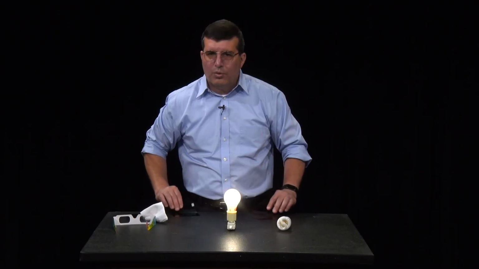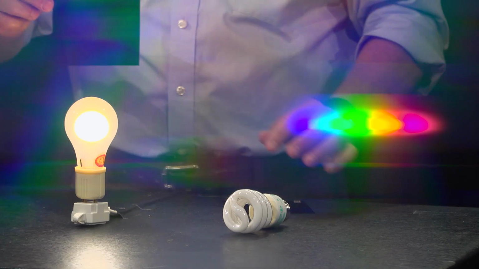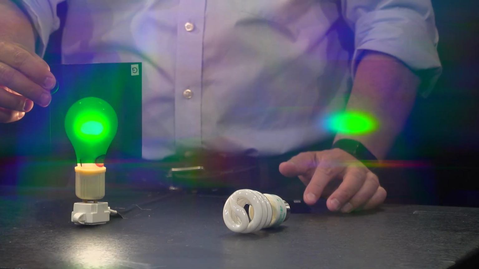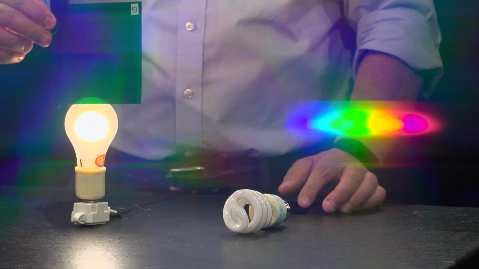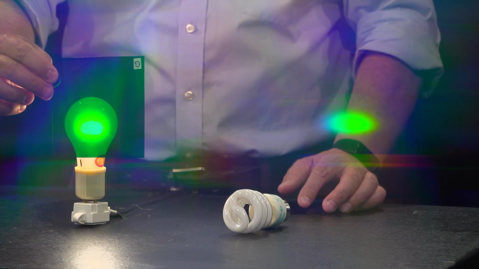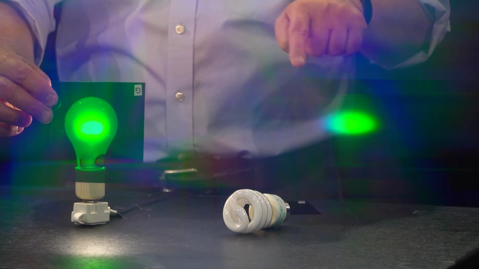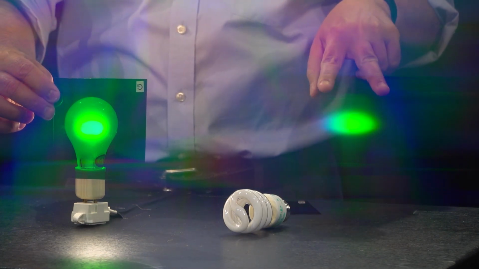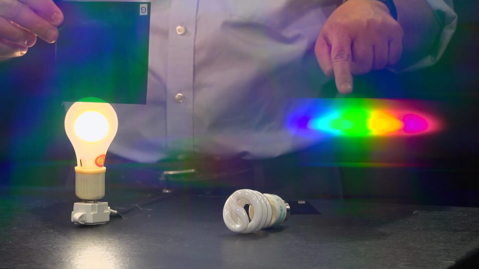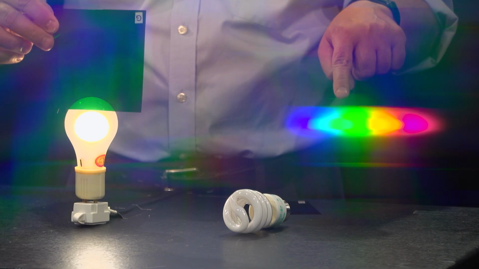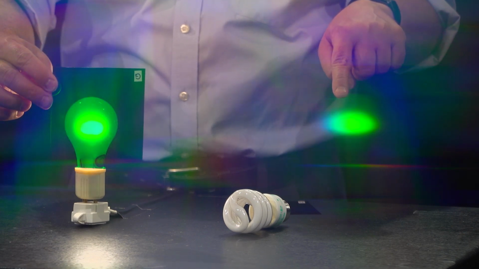Okay, and I can do the same thing. I have a green filter here. I'm going to turn that light green, and the way that I do that is that the filter absorbs everything except the green light. So now the light appears green because we've taken out all of the light over here, and left the green.